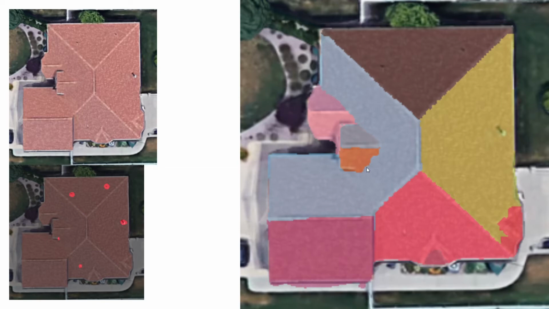Maybe we can kind of mess with the contrast or something. I'm not sure. If you have any suggestions, leave a comment.